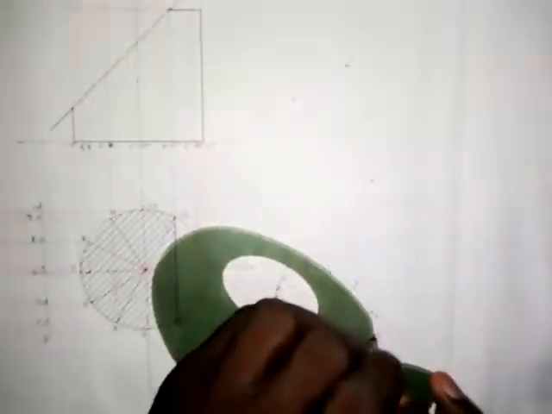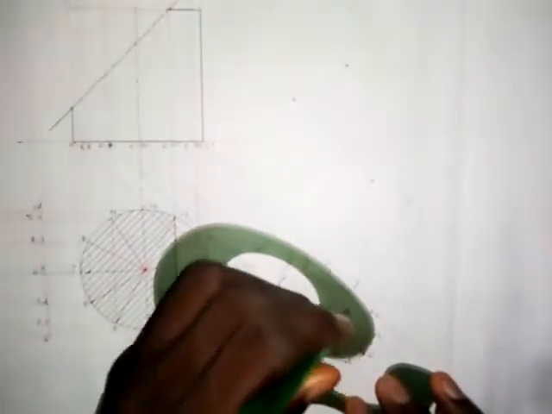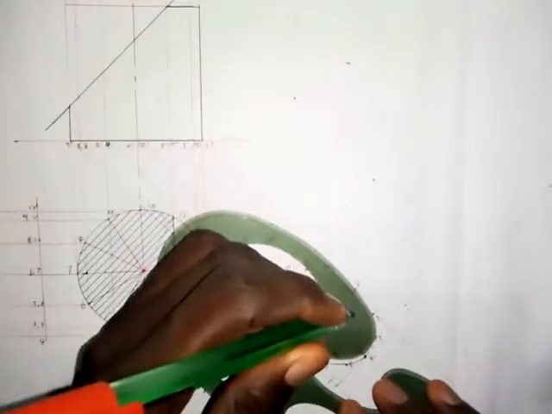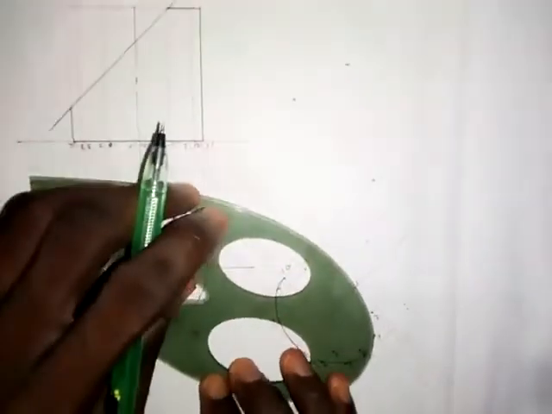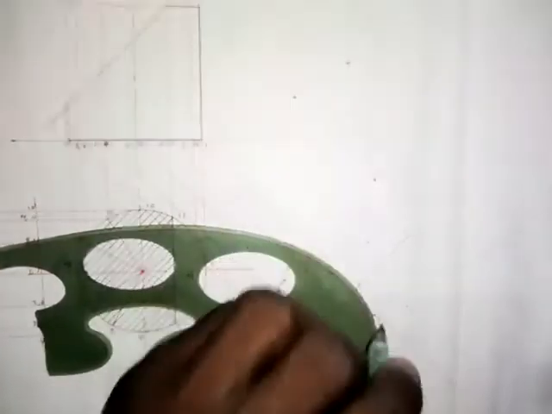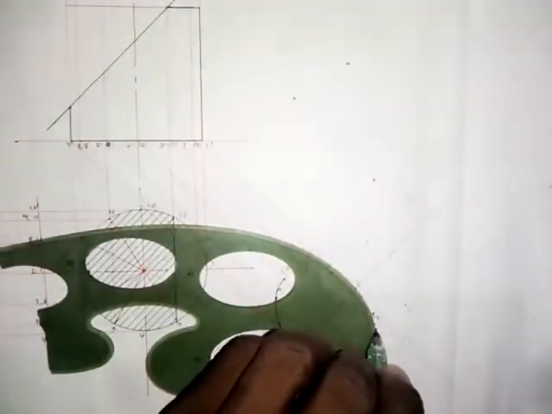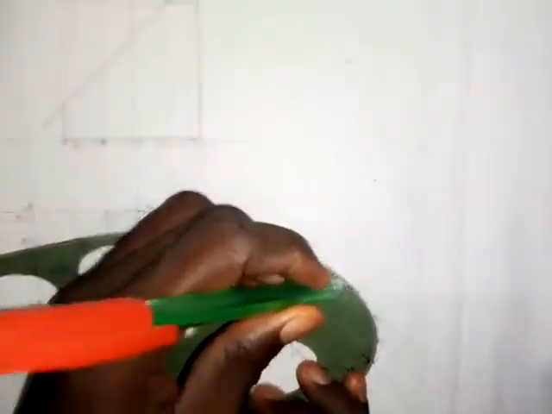So I'm going to make it with a short dashes line, and then so this will be drawn with a short dashes line.